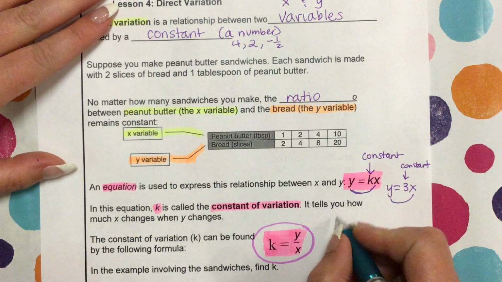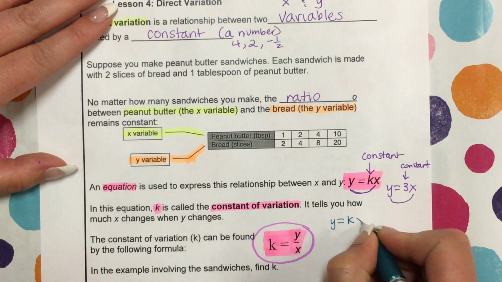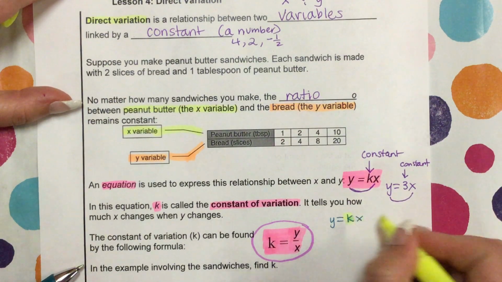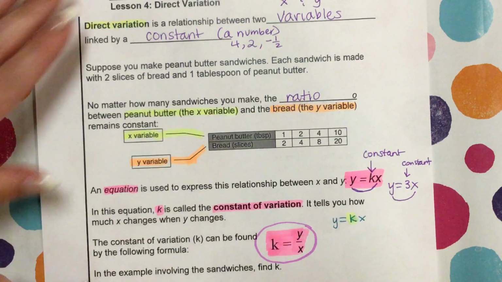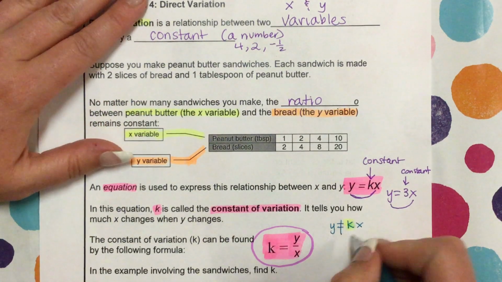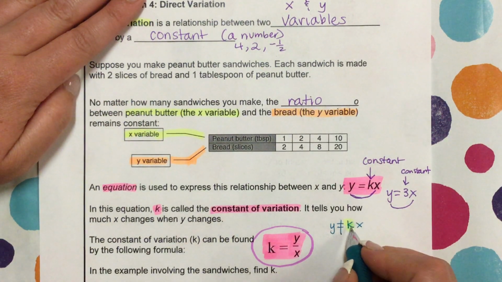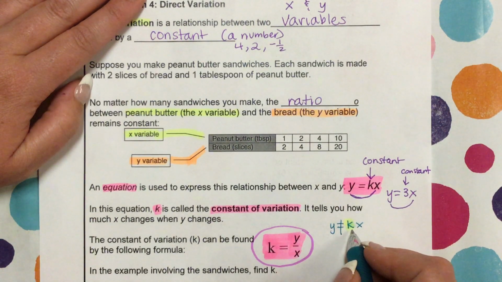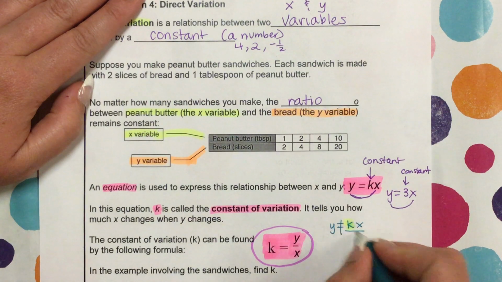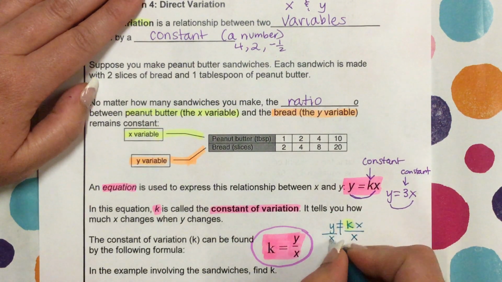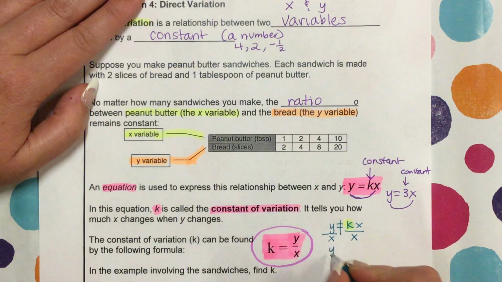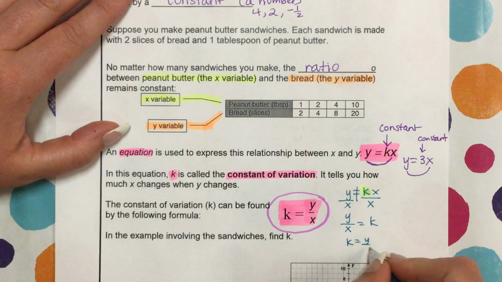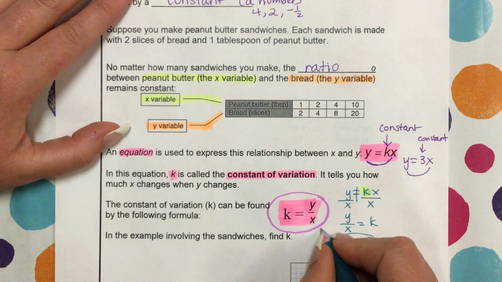If we start with the direct variation equation, y equals kx, and we want to get k by itself, is k by itself on this side of the equation? No, it is not. There's an x there. How is the x related to k? This is k times x. So we have to do the inverse operation of multiplication, which is division, and we divide by x. I divide both sides of the equation by x, and I end up with y over x equals k, which is the same thing as k equals y over x, which is the equation right there.